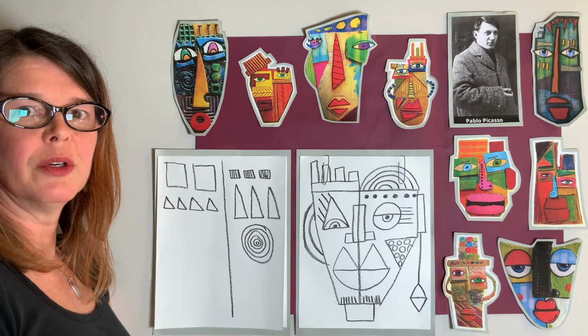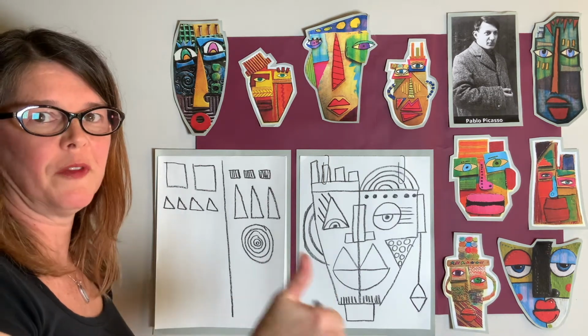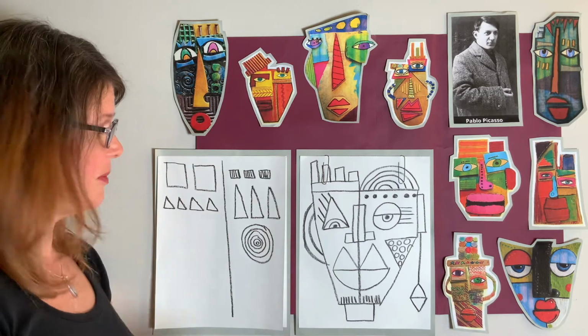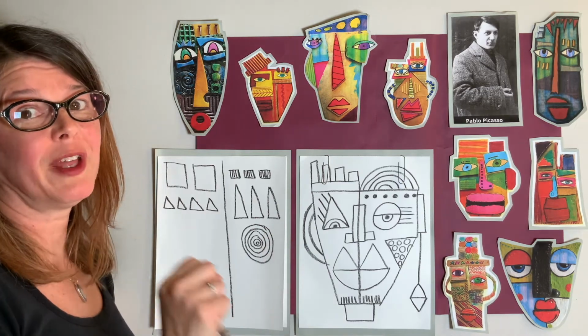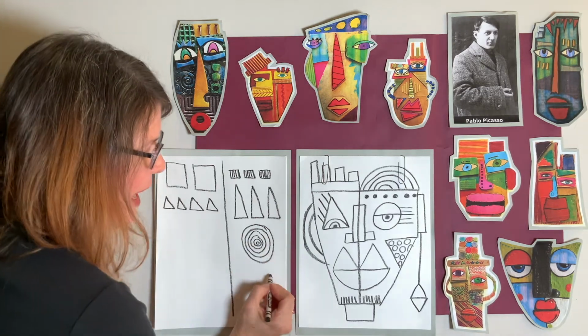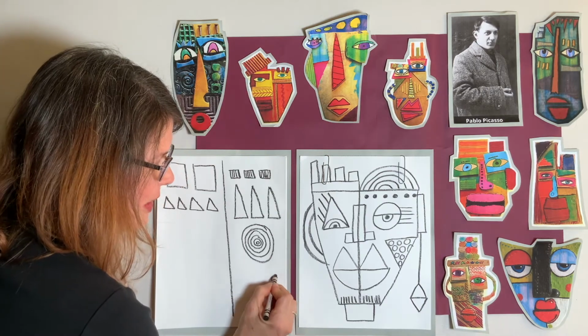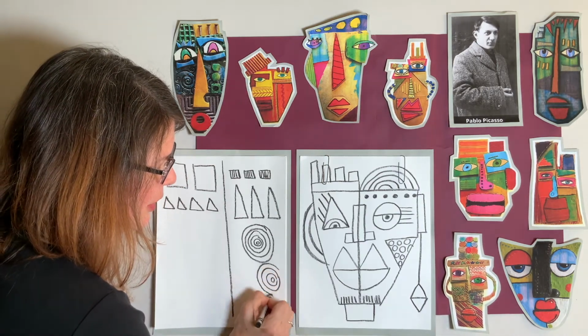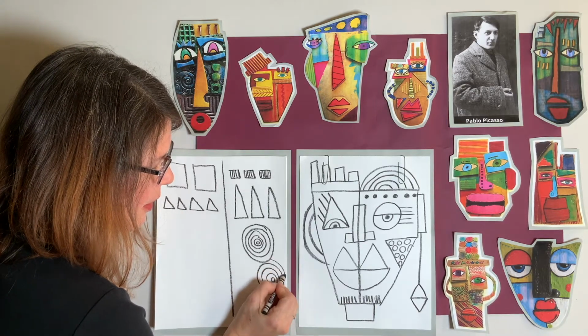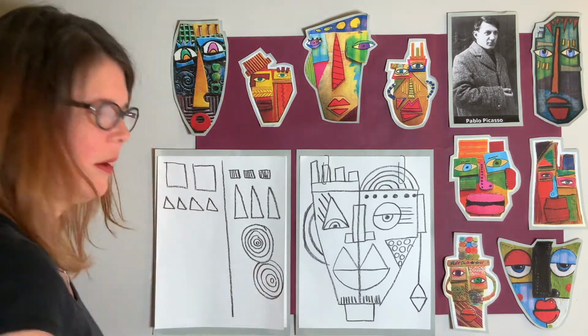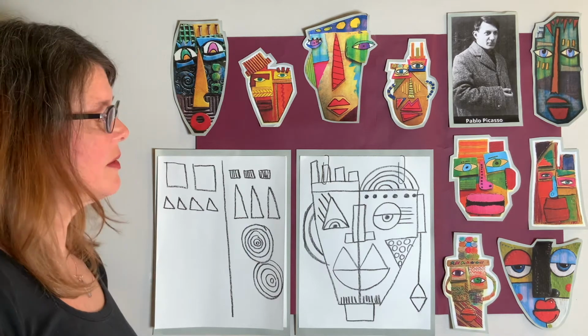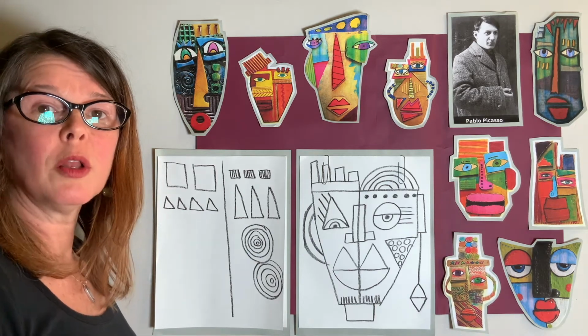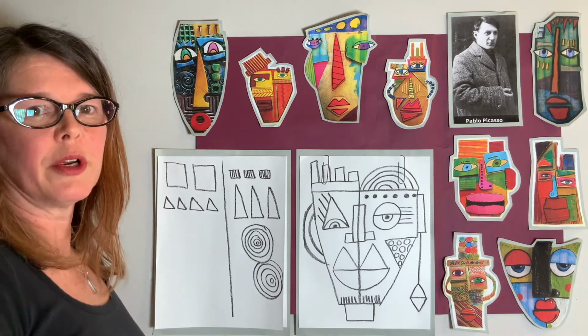How did you do? Give me a thumbs up if you did awesome on that. It's not easy sometimes, especially if you start out with a circle that's too small. If that happens, then you can get bigger. Look, my circles are getting bigger. You can do it 2 ways. Bigger to smaller, smaller to bigger.